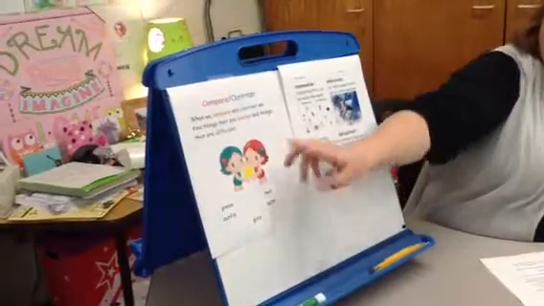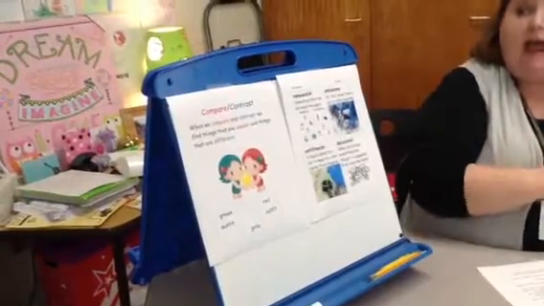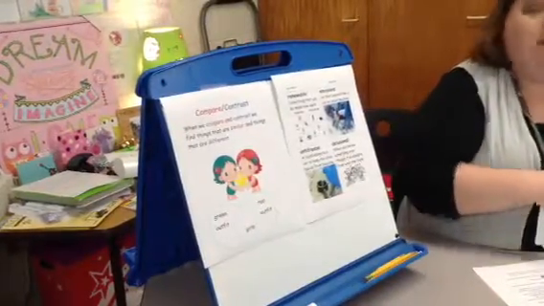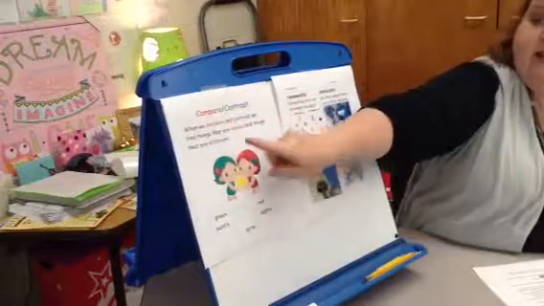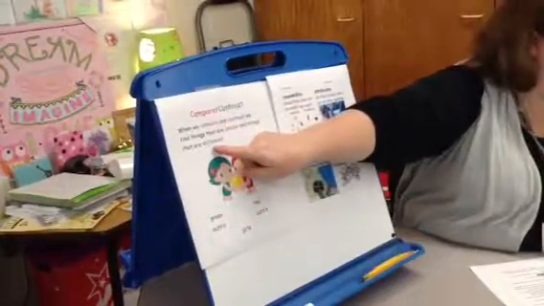But when you contrast and you say something that's different, one has a green outfit and one has a red outfit. So when we compare and contrast, we find things that are similar and things that are different. When we compare, we find things that are similar. When we contrast, we find things that are different. Very good.